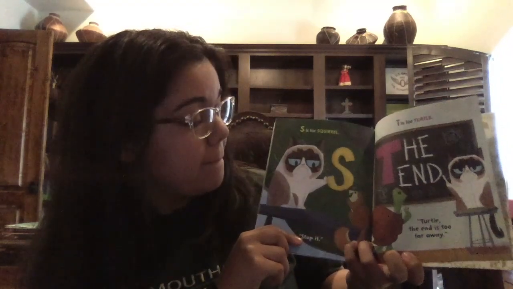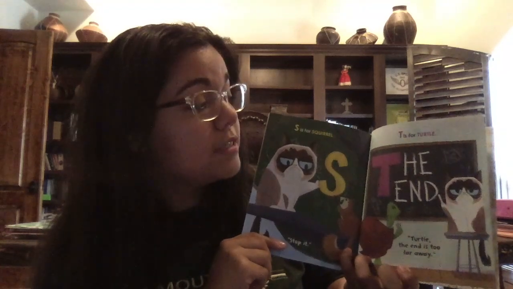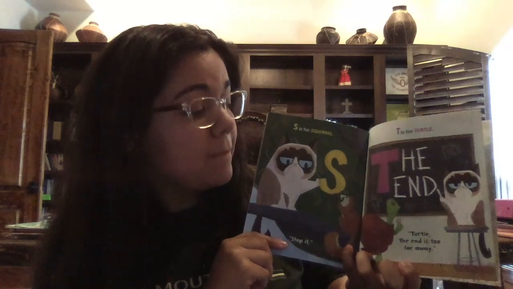S is for squirrel. Stop it. And we hear the S sound when we say squirrel and stop. T is for turtle. Turtle, the end is too far away. Now we hear the T sound when we say turtle and the.